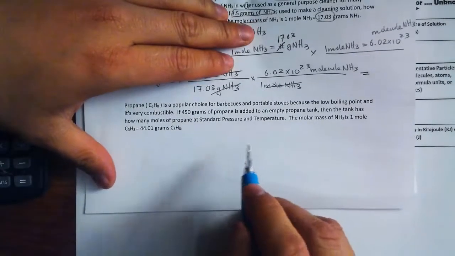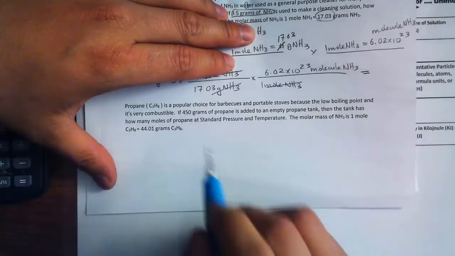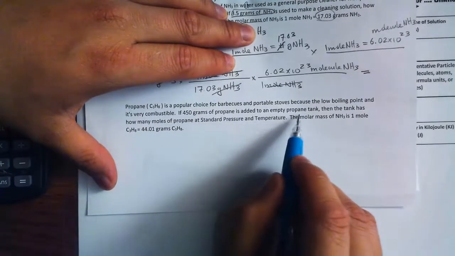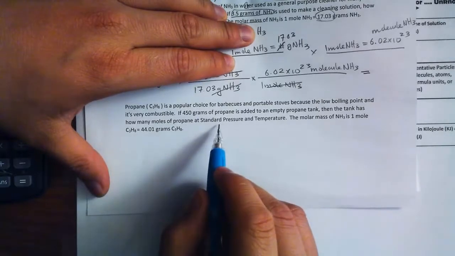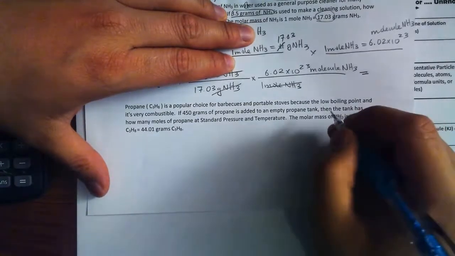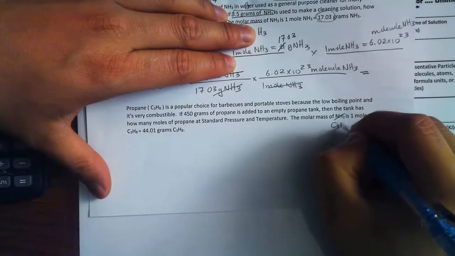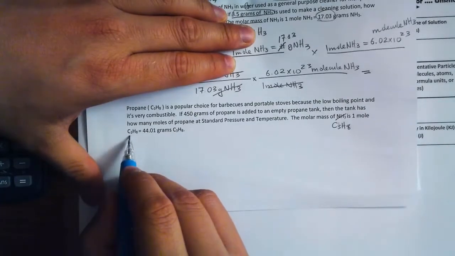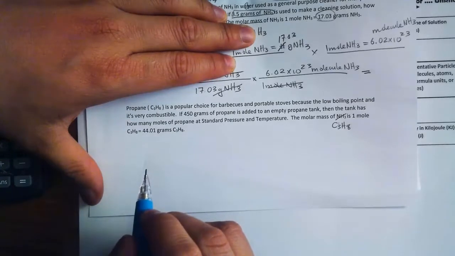heat. If 450 grams, that's not a lot, okay? That's about 1 pound of propane, is added to an empty propane tank, then the tank has how many moles of propane at standard pressure and temperature? The molar mass, in this case, I apologize, is for propane, which is C3H8: 1 mole of propane, C3H8, equals 44.01 grams of C3H8.